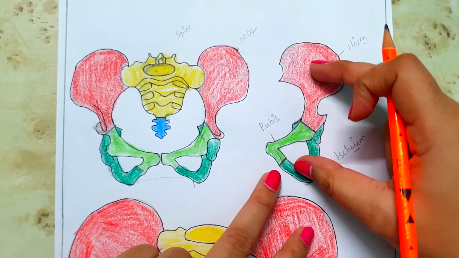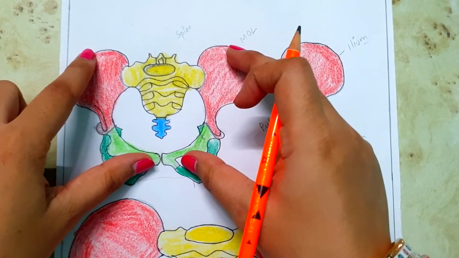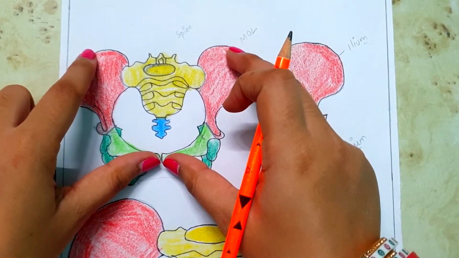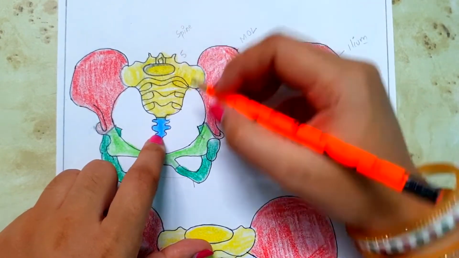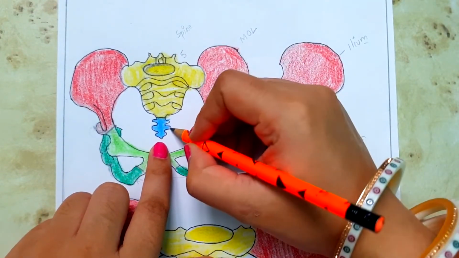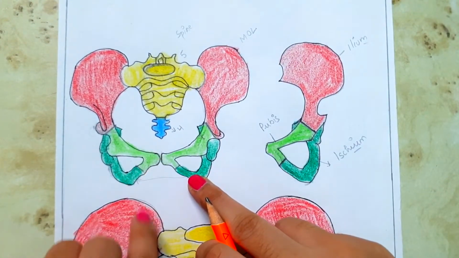So this is one innominate bone. The two innominate bones join together with the help of certain joints and ligaments, and this is one sacrum which consists of five fused bones, and this is the coccyx which is made up of four fused bones.